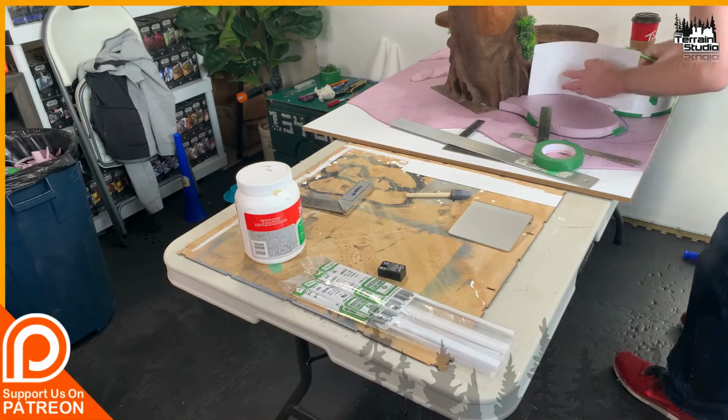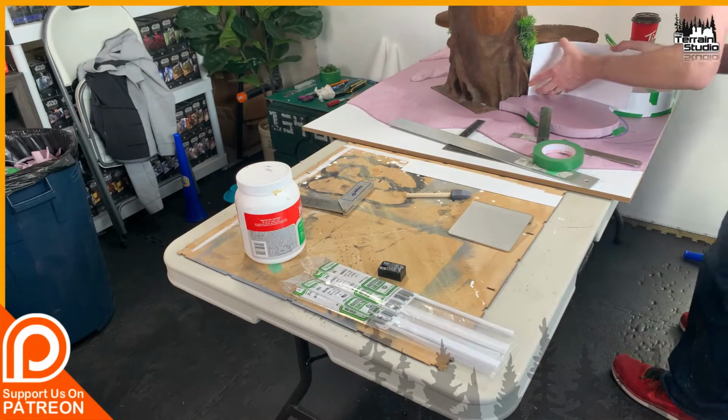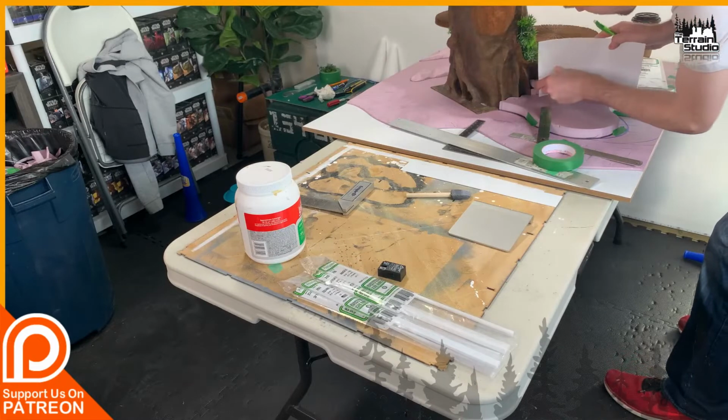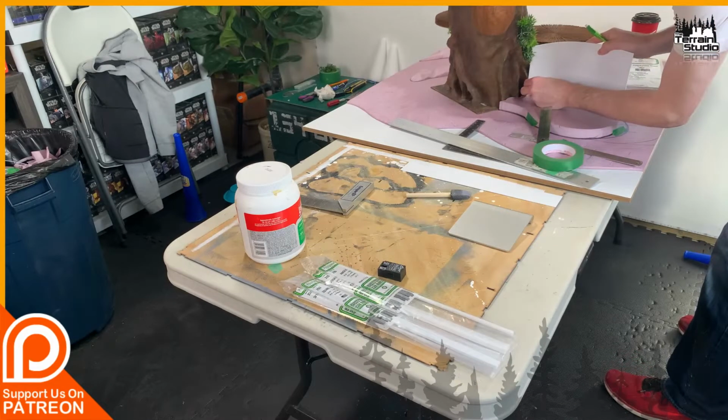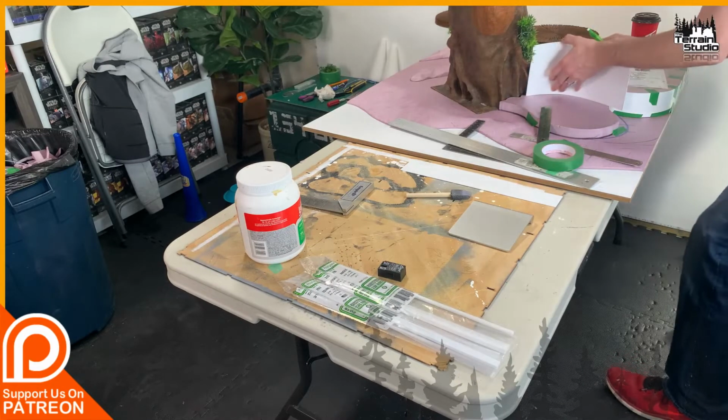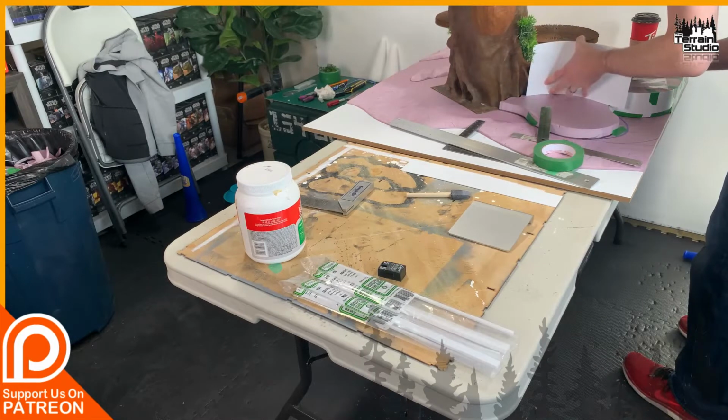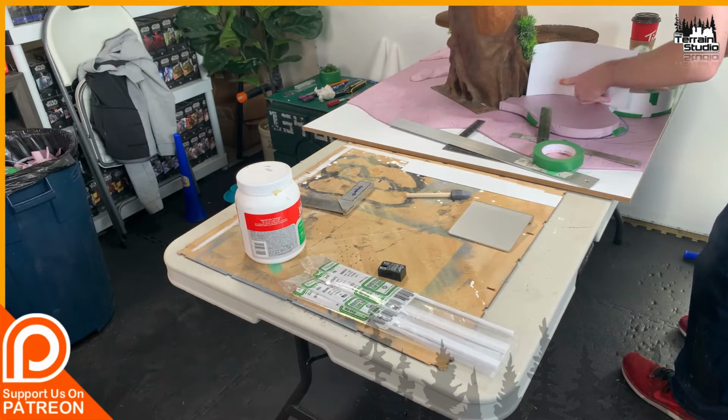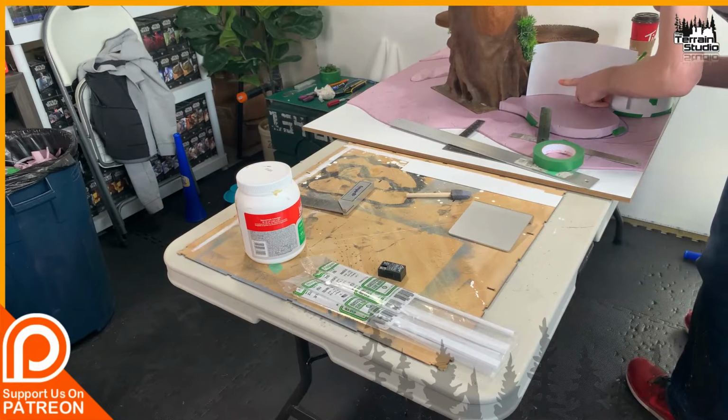So pressing that in as tightly as we can, making sure we've accounted for that extra little bit on this end that will angle later. Pressing into the tree, pressing into the wall, pressing in here, and we're just going to make a little bit of a mark here.